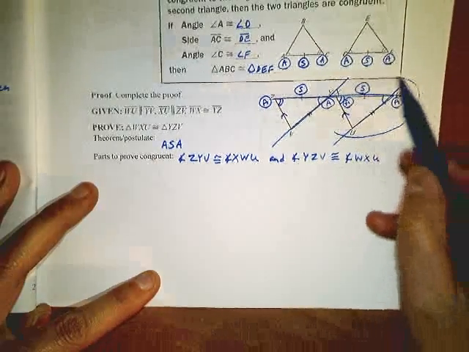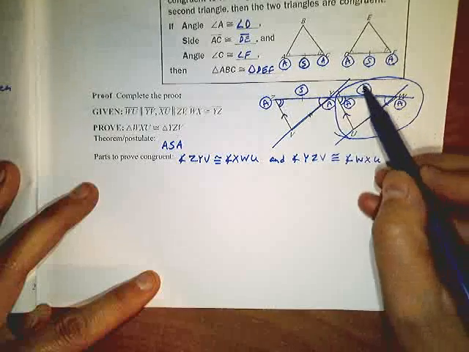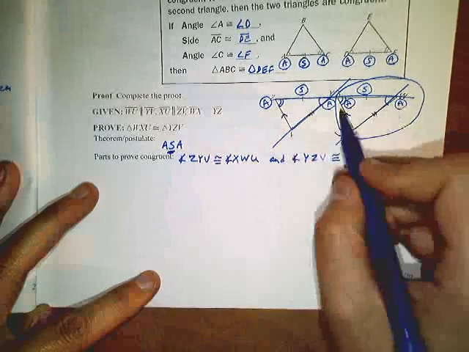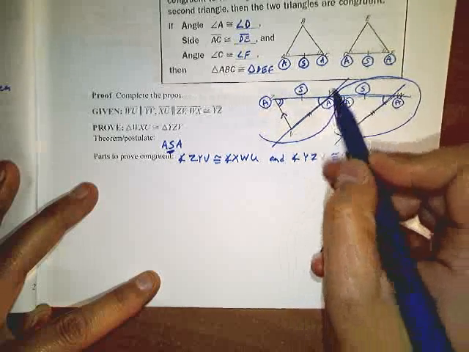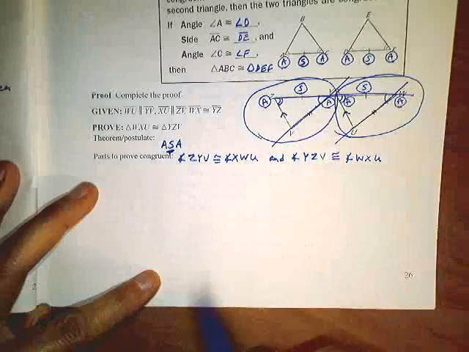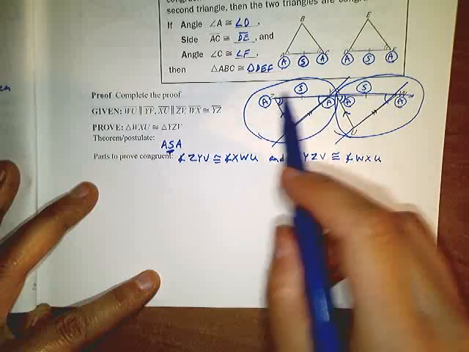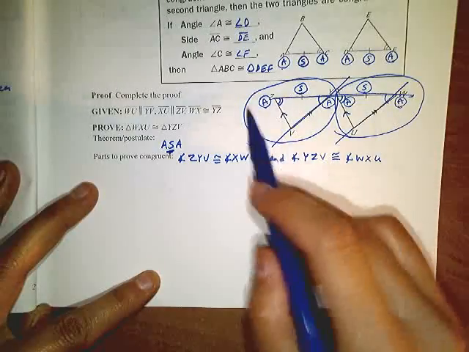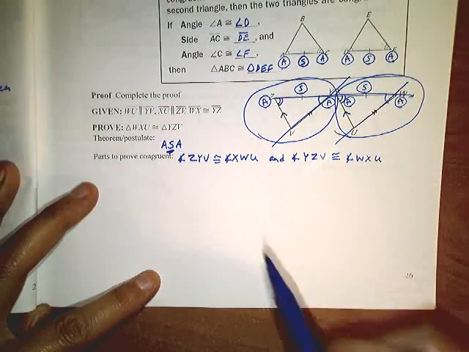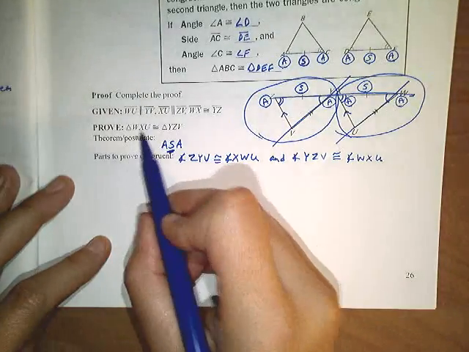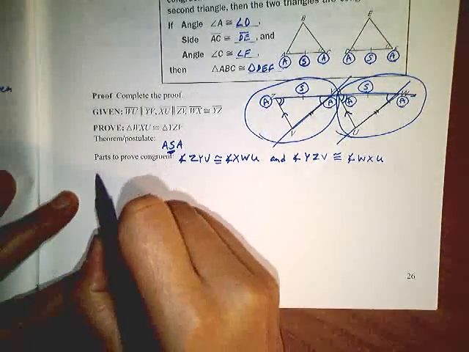So on one triangle, I have an angle side angle. Remember, the side has to be in the middle between the two angles. And on the other triangle, I have an angle side angle where the side is in between the two angles. And all of those pairs are corresponding. If I can prove that set is congruent to that set as they go across and match up, then I can say that I've proved the two triangles to be congruent.